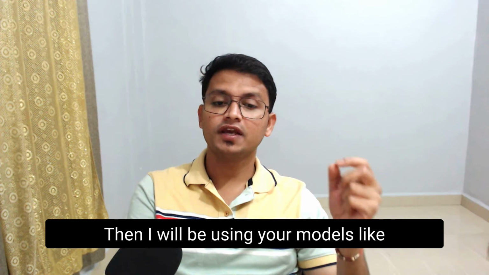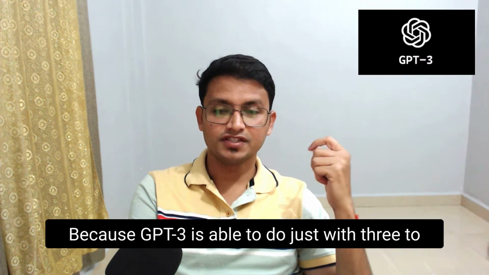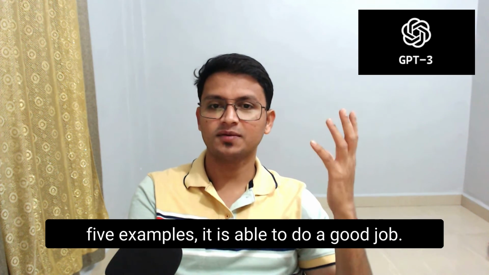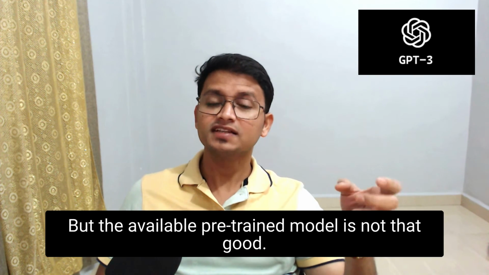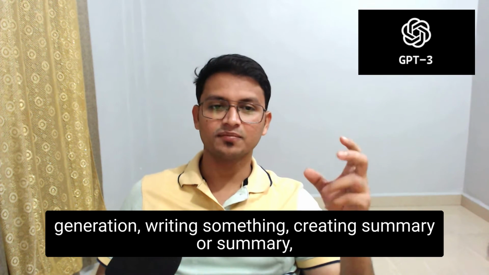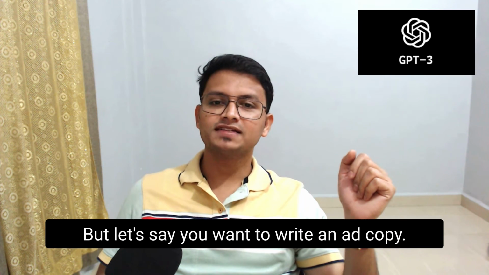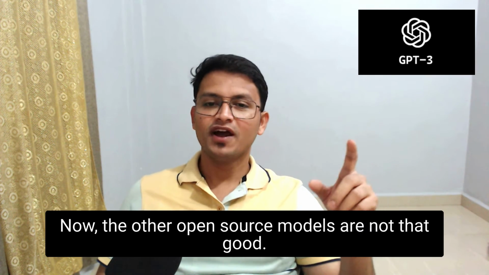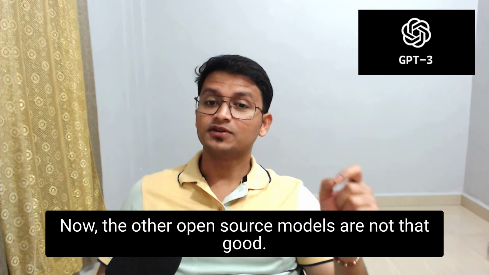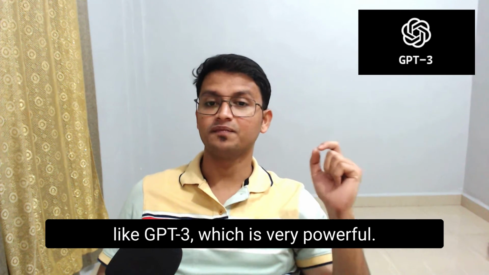Then I will be using a large language model like GPT-3, because GPT-3 is able to do a good job with just 3 to 5 examples. And most of the time the client might have examples, but the available pre-trained model is not that good when it comes to, let's say, content generation, writing something, or creating a summary. For a summary you might still find a good model. But let's say you want to write an ad copy, or an outline for your blog post. The other open source models are not that good, right? So this is where you go for models like GPT-3, which is very powerful.